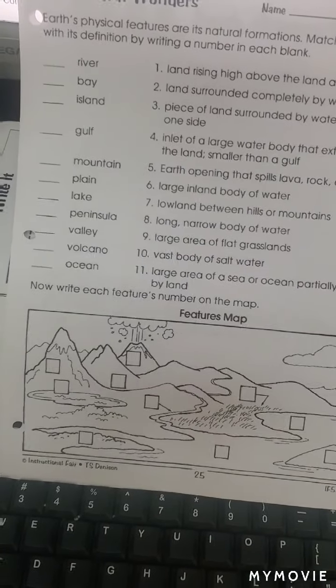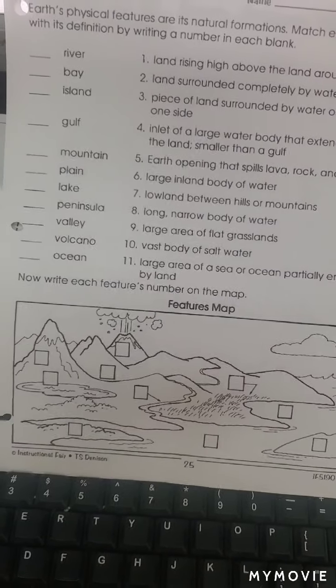A piece of land surrounded by water on all but one side. Okay, we didn't do that one. It might have gone through it in your video, but we know that down here, that's number 2, right? That's an island. So you're going to put a 2 here as well.